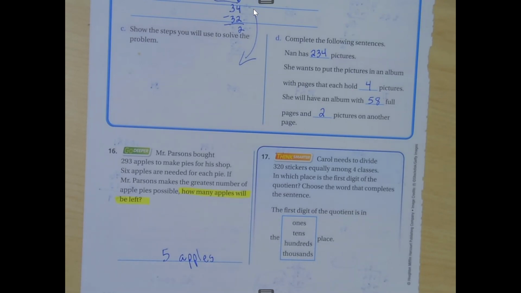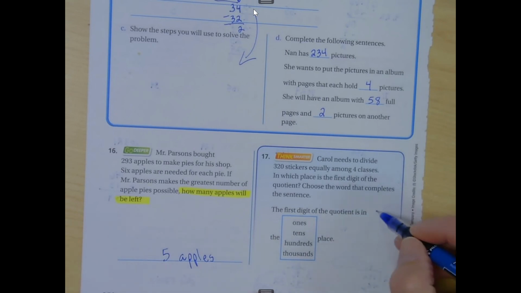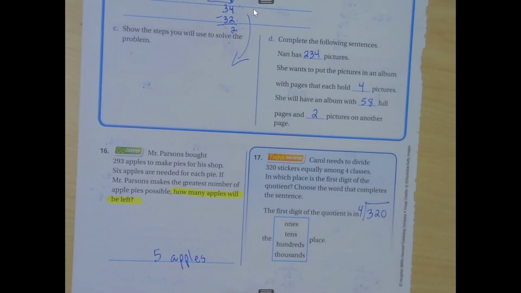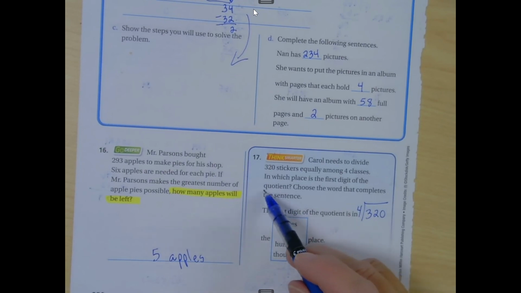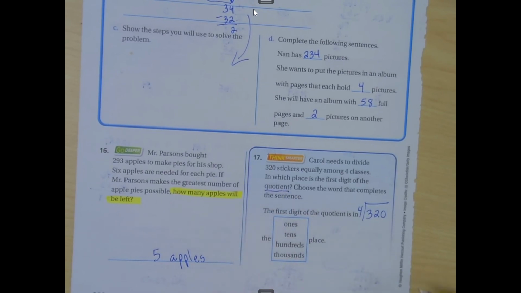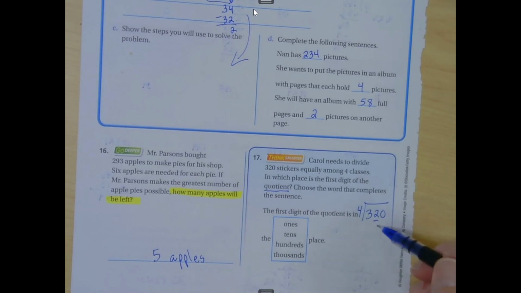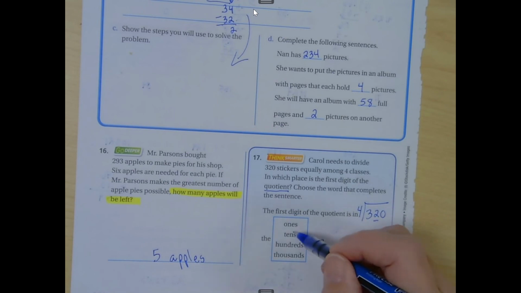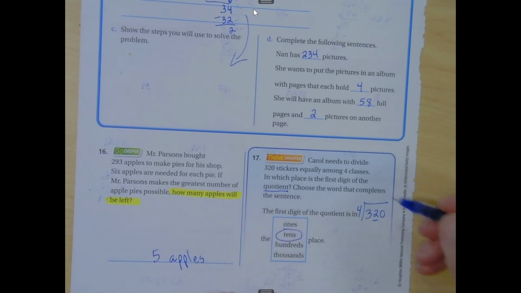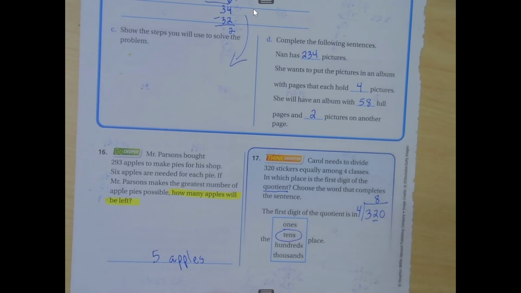Okay, last question. Carol needs to divide 320 stickers among 4 classes. Okay. In which place is the first digit of the quotient? Remember, the quotient is the answer. Okay, can 4 go into 3? No. Can 4 go into 32? Yes. So that is the tens place. So the first digit of the quotient, or the answer, is going to be in the tens place.